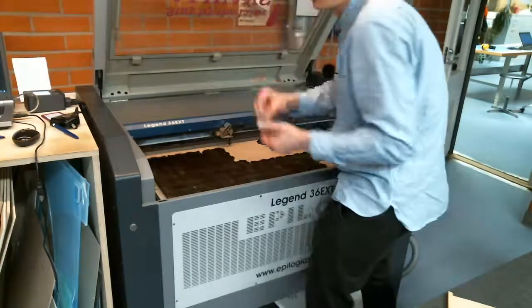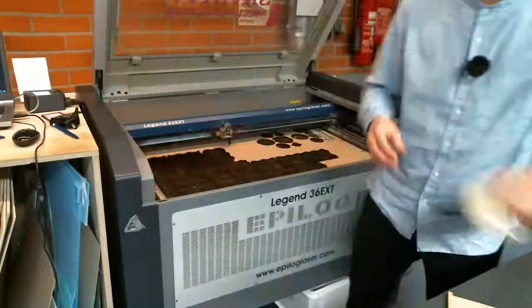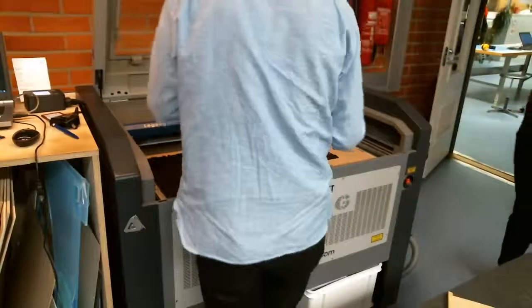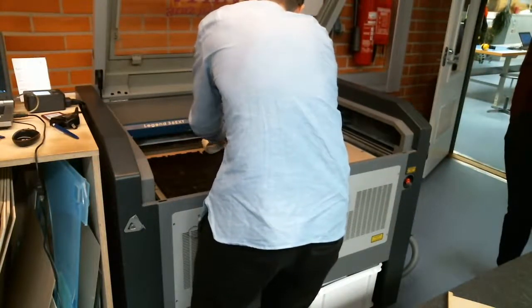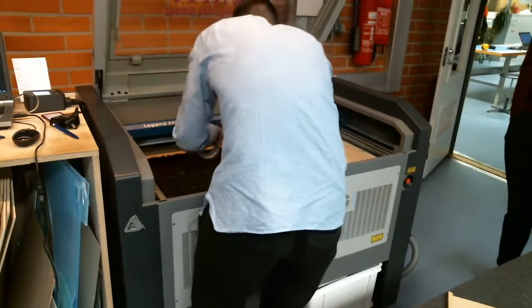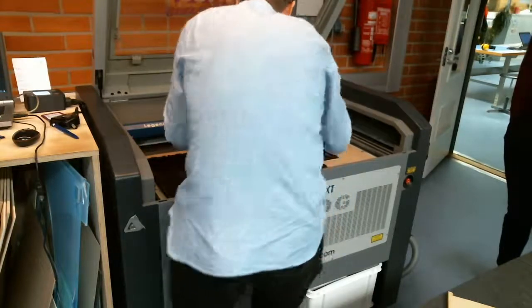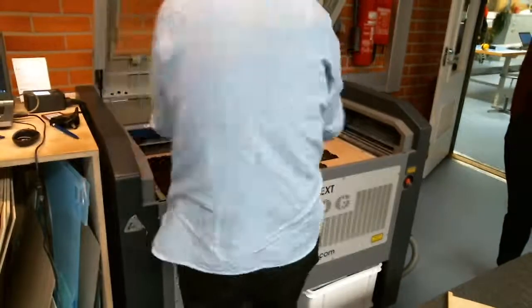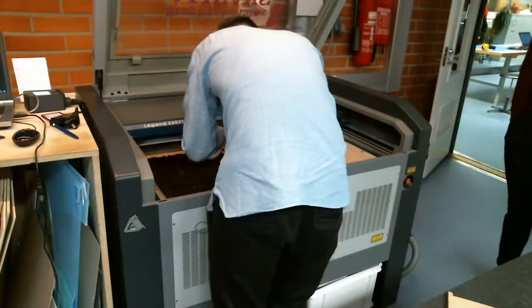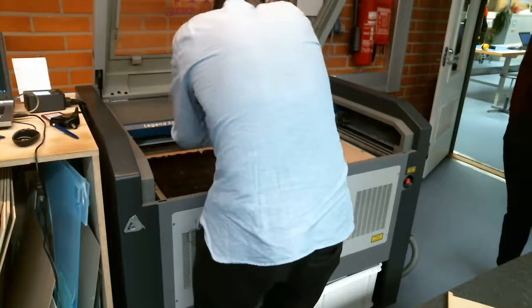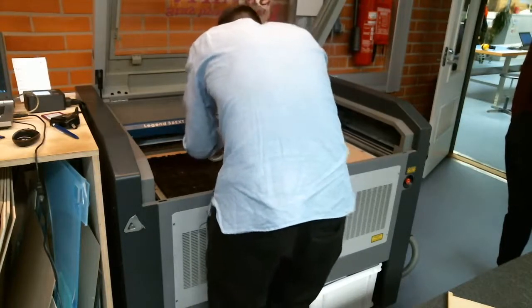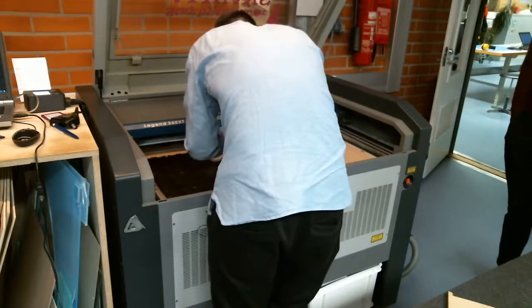First, before we set the focus manually, with the tape, we apply it like this. We apply it on the material so that it actually catches the fumes and the particles, and the particles do not end up on the surface.